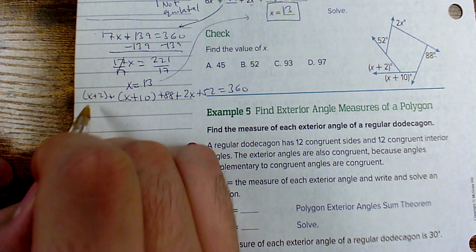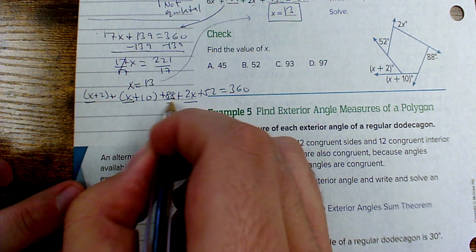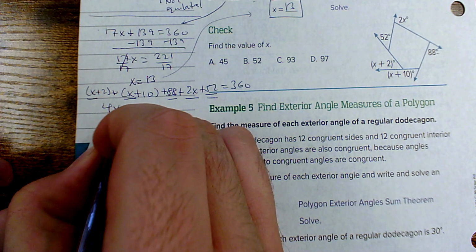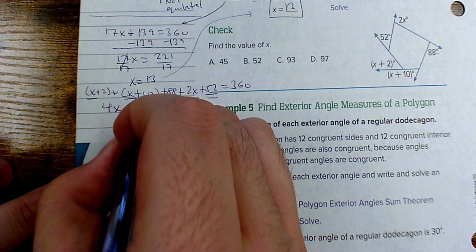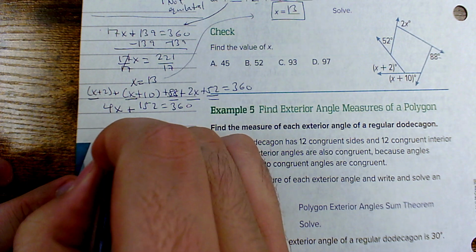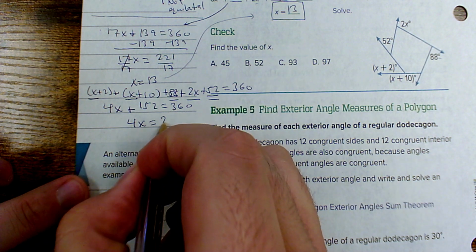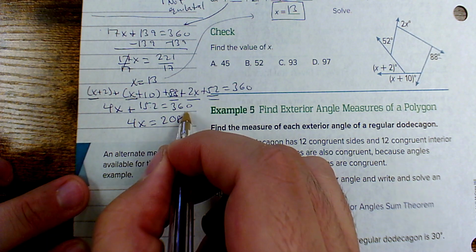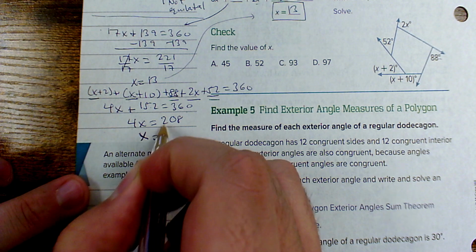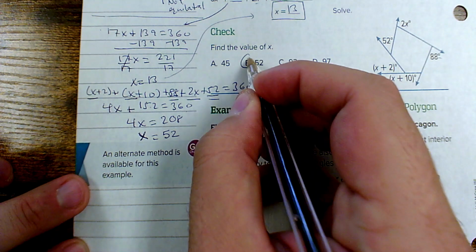Are we going to combine our like terms? So 1, 2, 3, that's a total of 4x, and then we're going to combine these two numbers. So we get 4x plus 152 equals 360. We're going to subtract 152 on both sides. And again, I'm not going to show that just because I'm out of room here. Then subtract 152 from 360. And then divide by 4. So 4 goes into 208 52 times. And there's our solution.